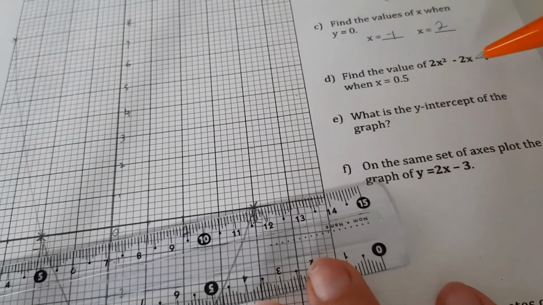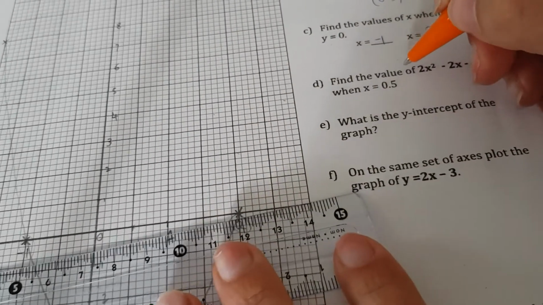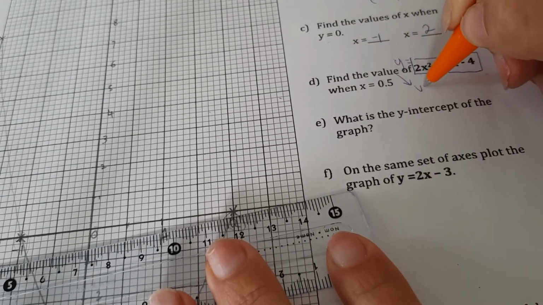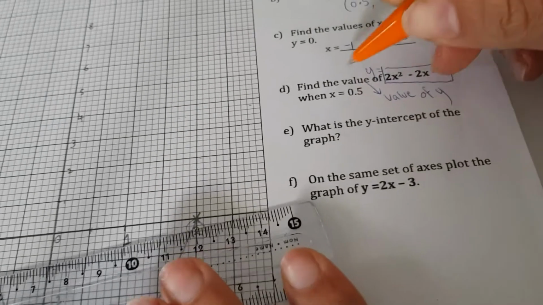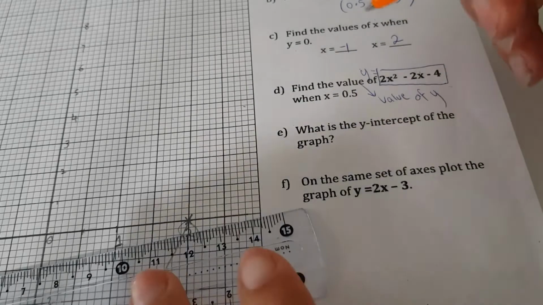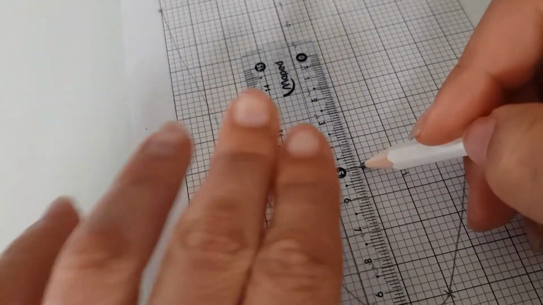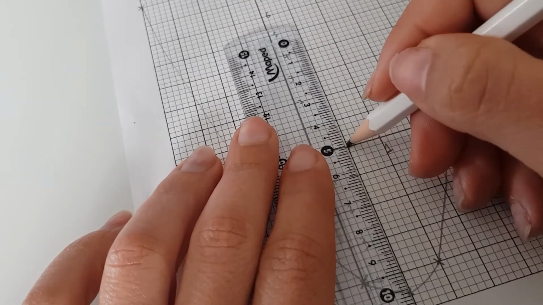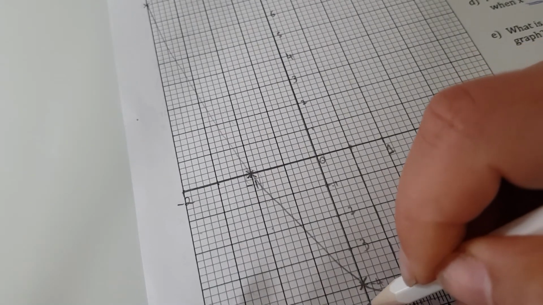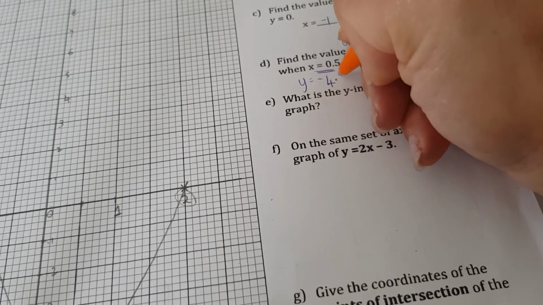Okay. Now find the value of 2x squared minus 2x minus 4. We know that this is equal to y. So basically here we're asked to find the value of y. We're asked to find the value of the curve. We know that is equal to y. So we're asked to find the value of y when x is 0.5. This is the x-axis. When x is 0.5, the value of y there is, as we already said, minus 4.5.